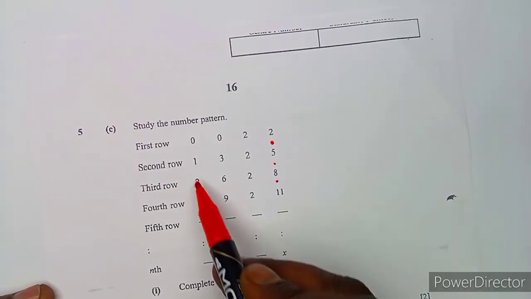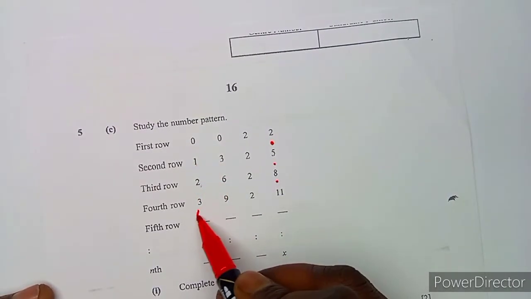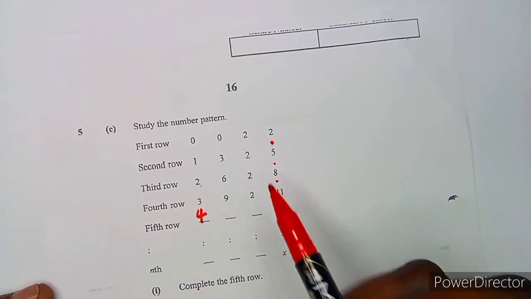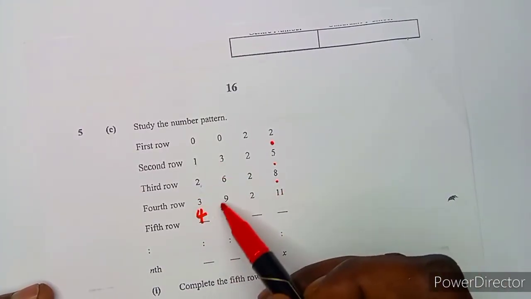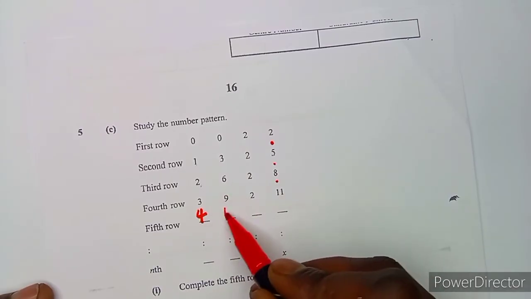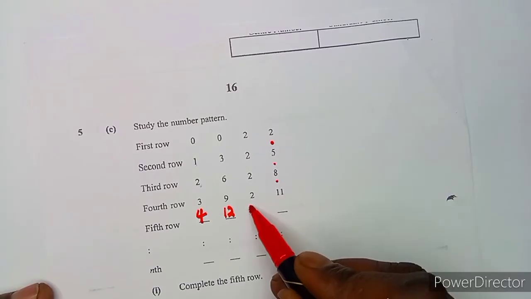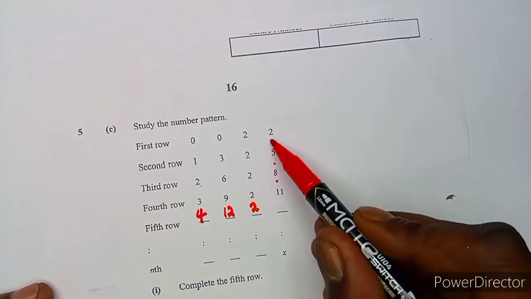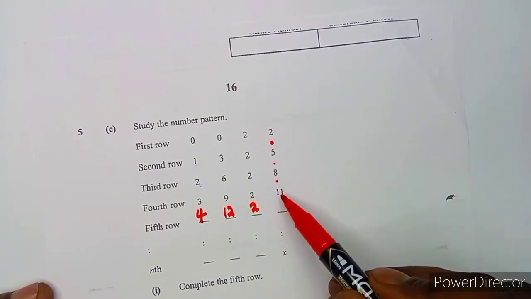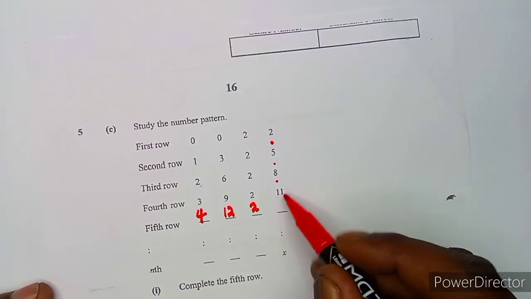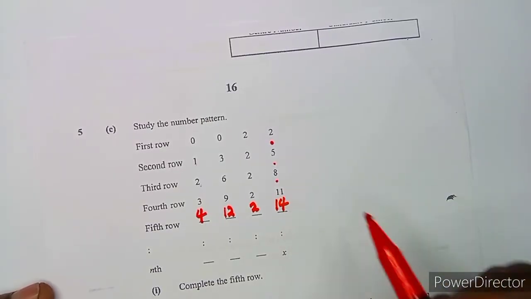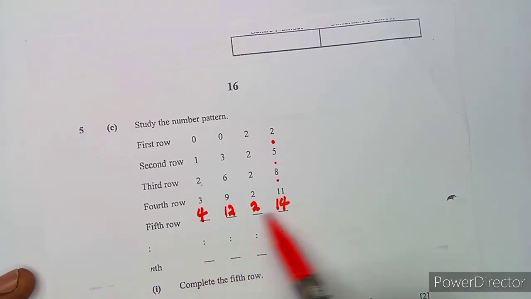I can just write here. So it's 0, 1, 2, 3. So this is going to be 4. Here we said these are multiples of 3, so you're simply multiplying 4 times 3, which is 12, and this is just as it is. As you can see, 2 is remaining as it is, and here we are saying there's a difference of what? Of 3, 3, 3, 3, 3 throughout. So 11 plus 3, that is 14. So this is what you're going to have at the end.